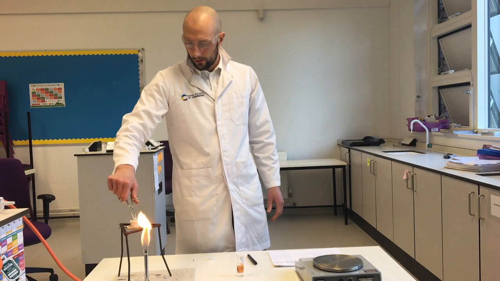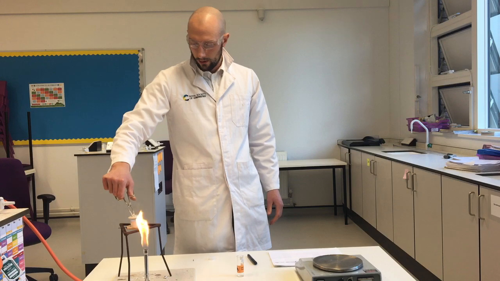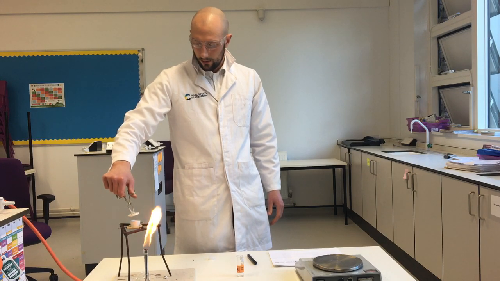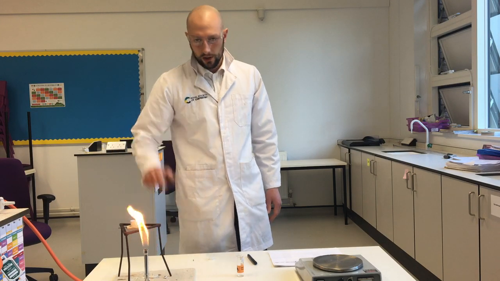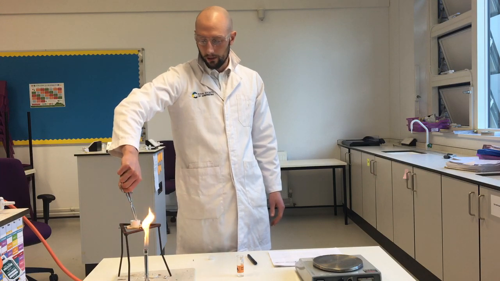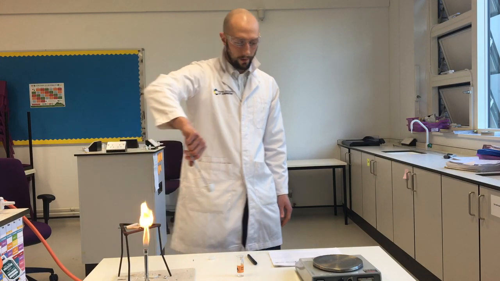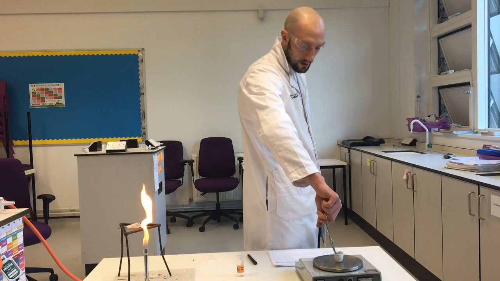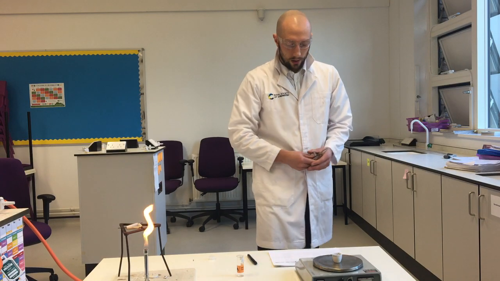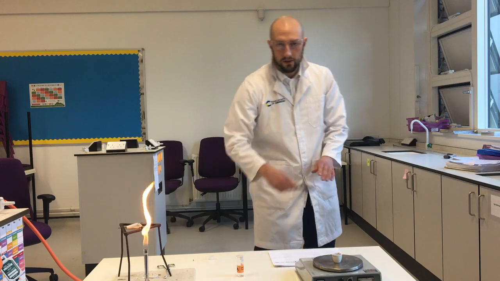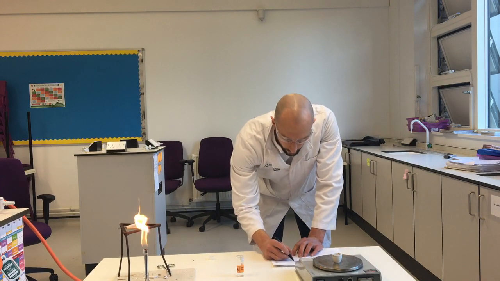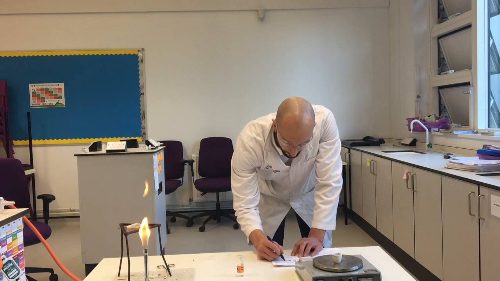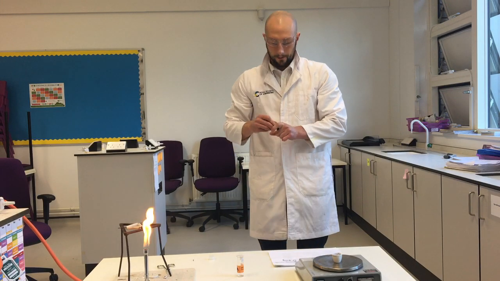See how it's going. It's still very hot. Okay, that looks good. So again, this is super, super hot. It's been a really hot flame. I'm going to bring this over here, put it on my balance. I have 0.3 grams of magnesium. I've now got 0.4 grams of magnesium oxide.